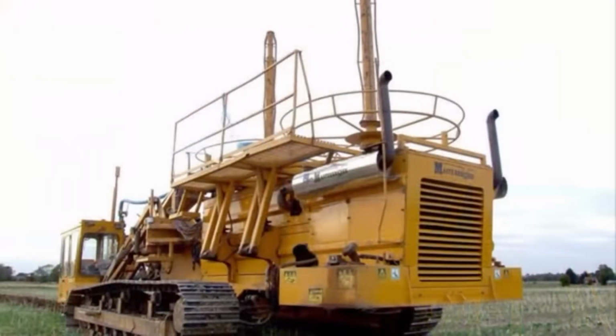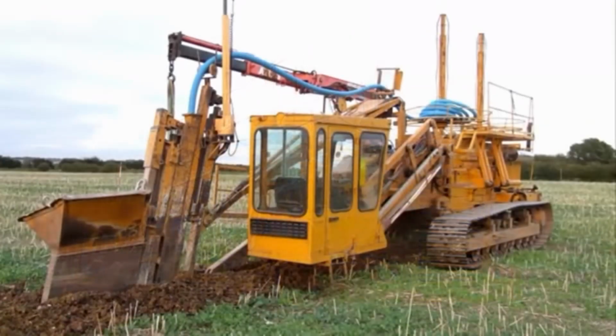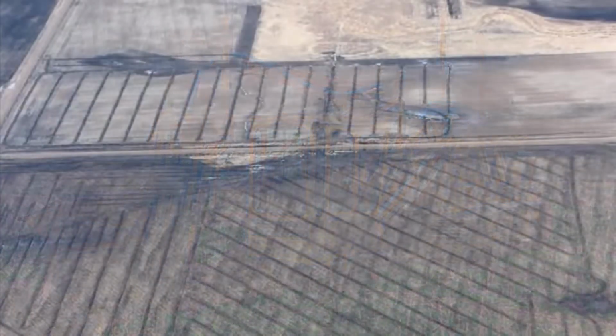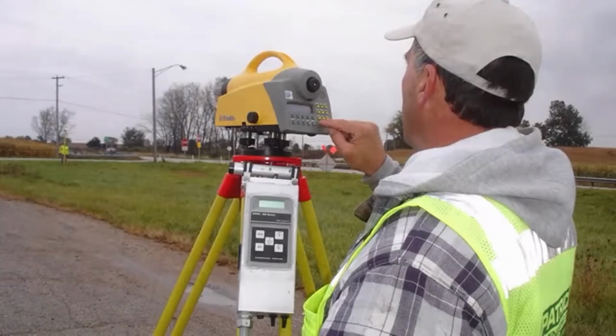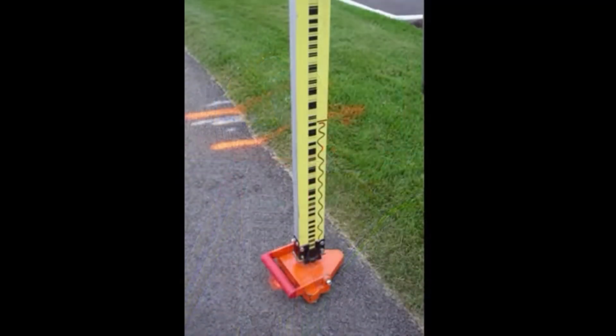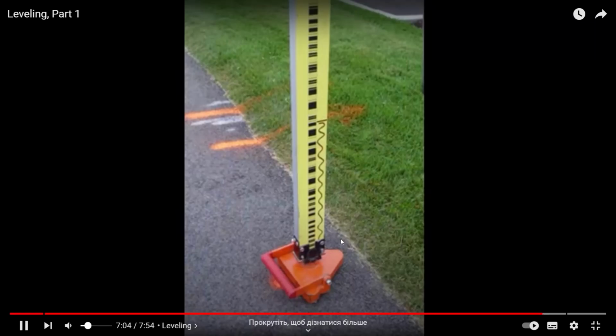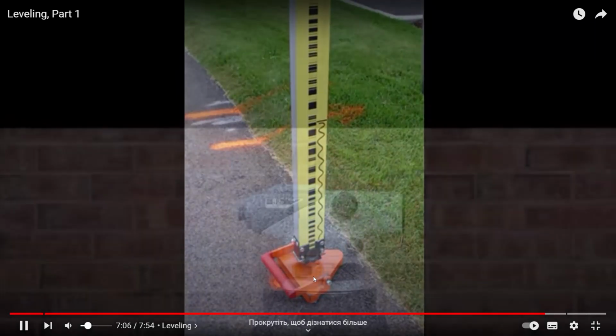Farm drain tile installation equipment commonly uses a laser plane to control the pipe depth, ensuring the proper slopes and efficient drainage. For high precision construction, digital levels with advanced internal compensators read the barcode on a special rod while simultaneously collecting atmospheric pressure and temperature readings.